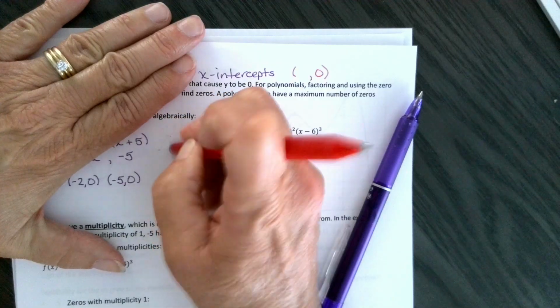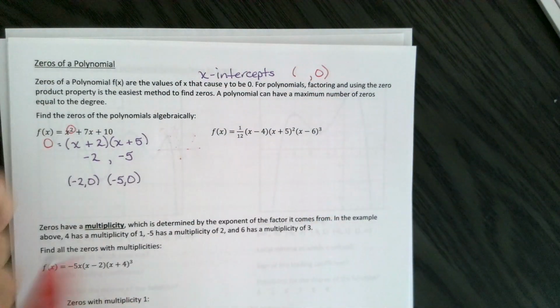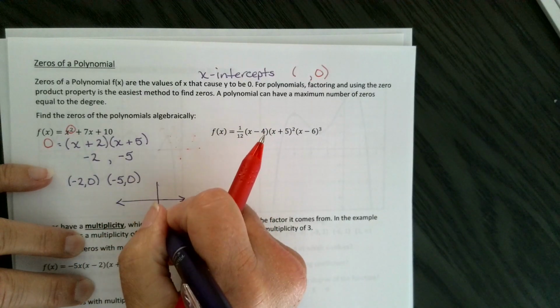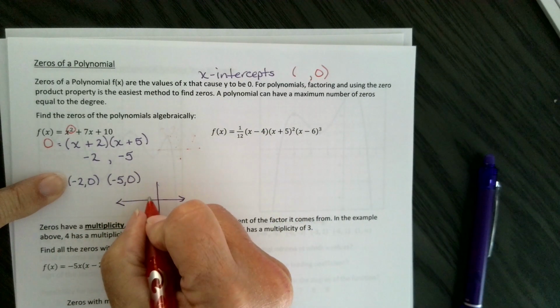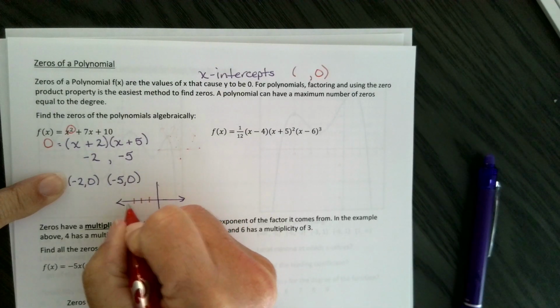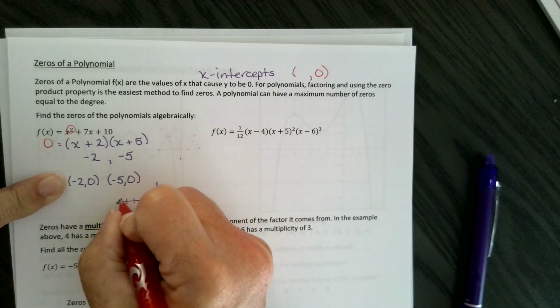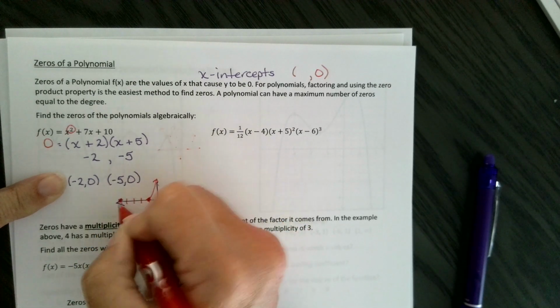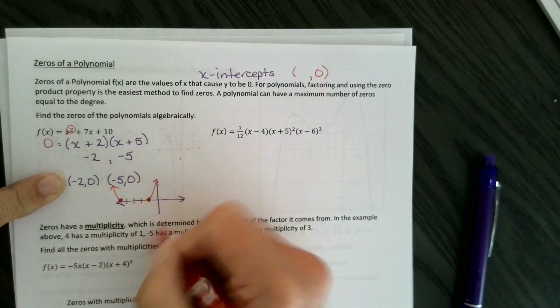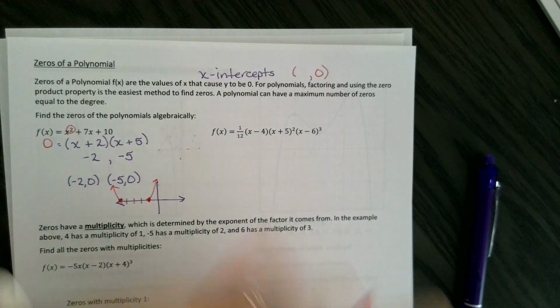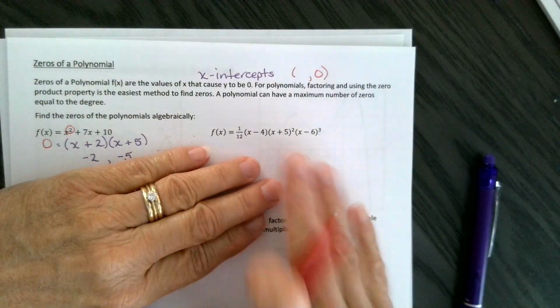But I know on this graph, it's going to cross at negative 2 and at negative 5. Right here and right here. And I know it's going to go something like this. All you had to do is find the vertex and the y-intercept, but that's not what we're finding right now.